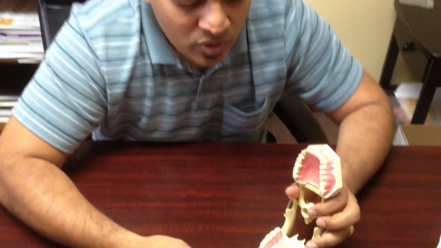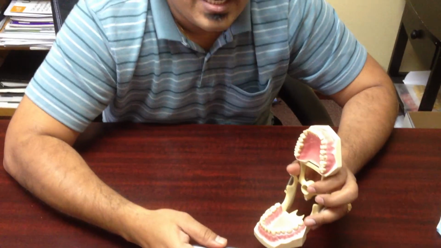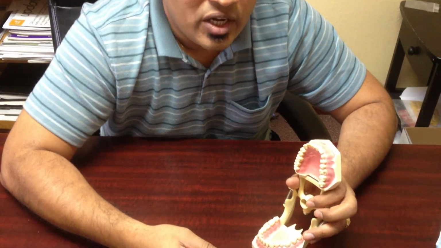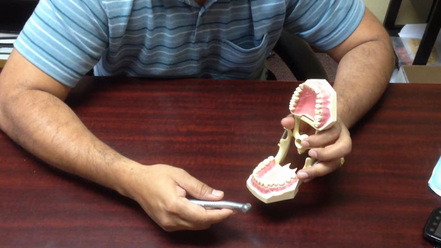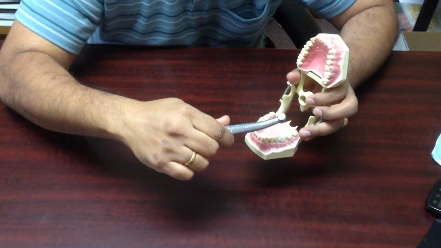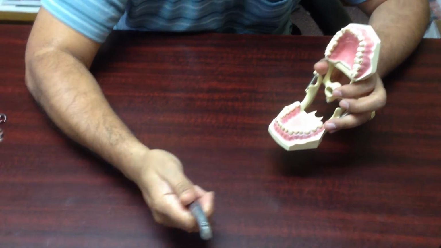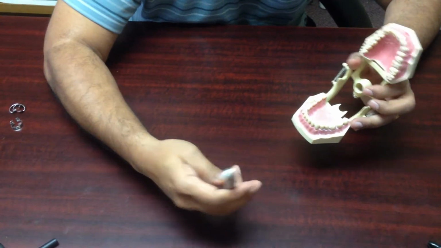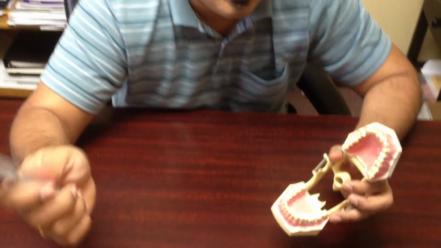What I am trying to come up with is something called a CAD cam system, where right now we have the technology where a camera that kind of looks like this, you take a picture of this tooth, and the camera or the machine will make a filling, a porcelain filling. It'll cut a filling out of a piece of porcelain.